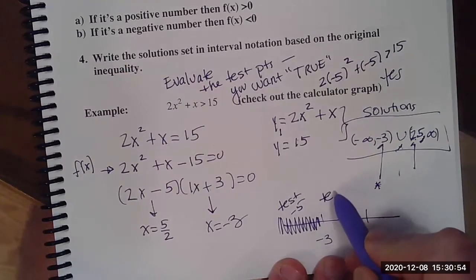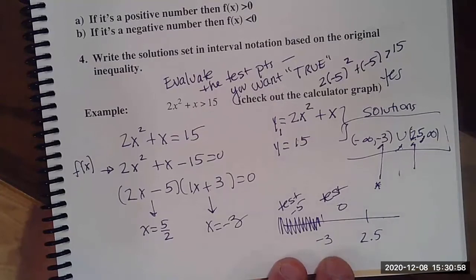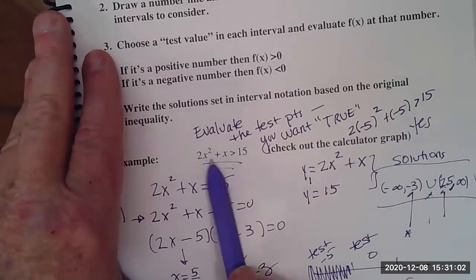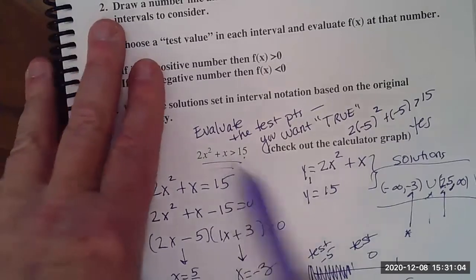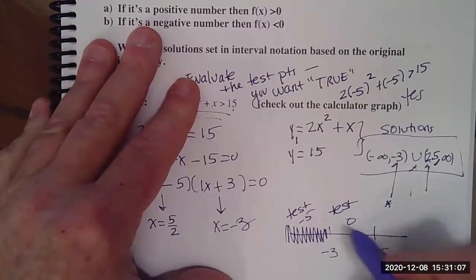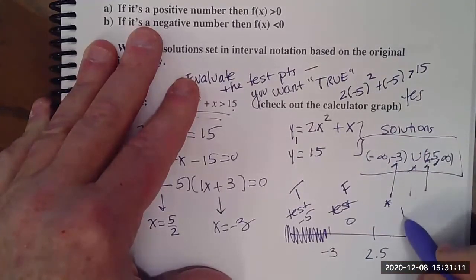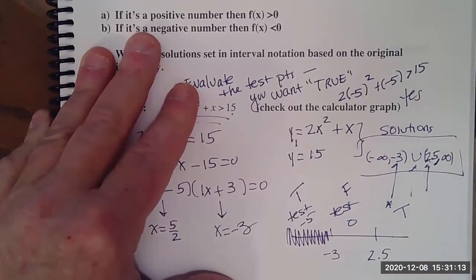So what about over here? How about test 0? Go back to the original. Put in 0. Is 0 bigger than 15? No. So this would be T for true, and this would be F for false. And you would think this is going to be T for true.